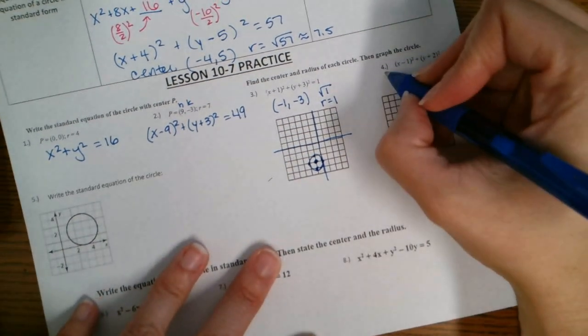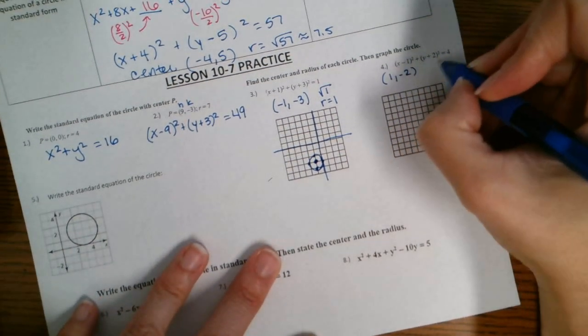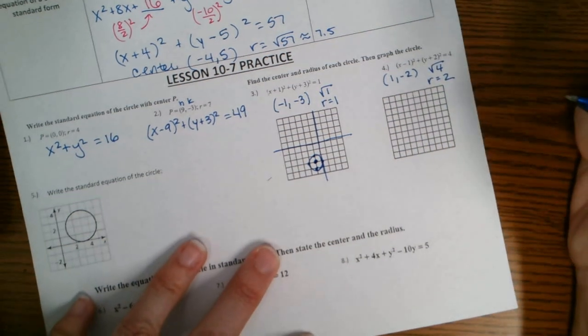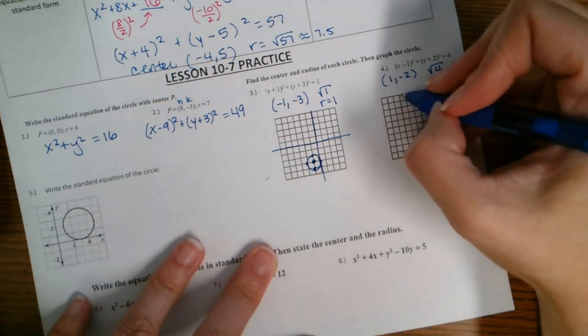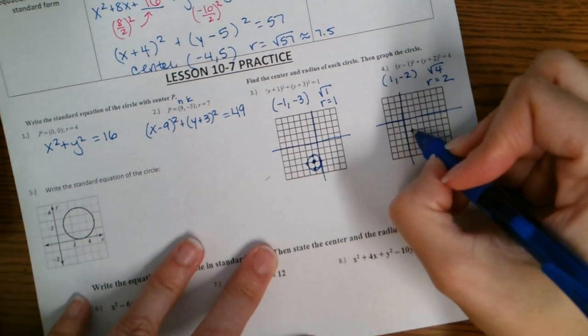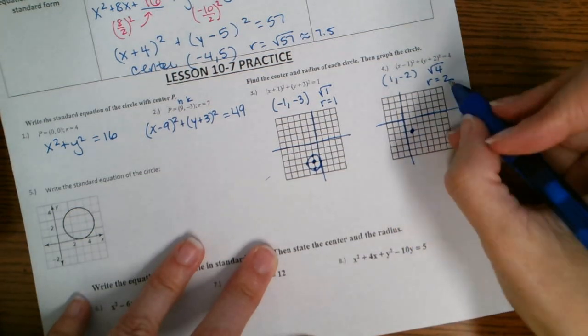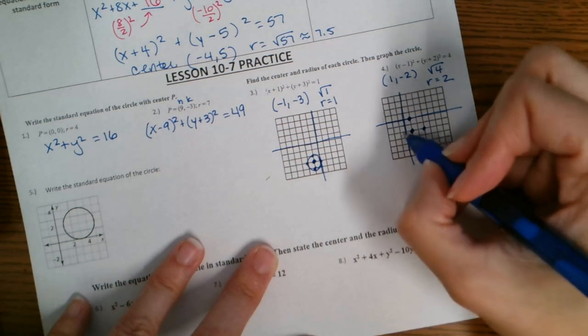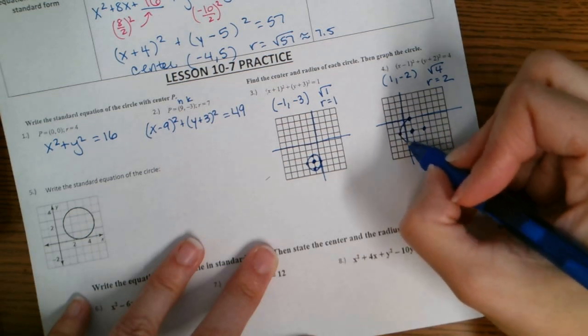For this one, my center is (1, negative 2), and then I have to do the square root of 4, so my radius is 2. So (1, negative 2) puts my center here, and then I go out 2 in every direction. And then I graph.